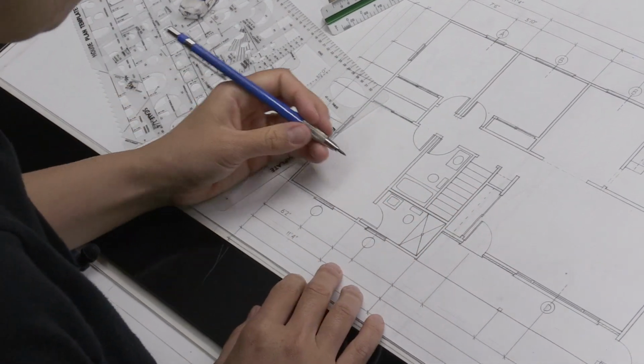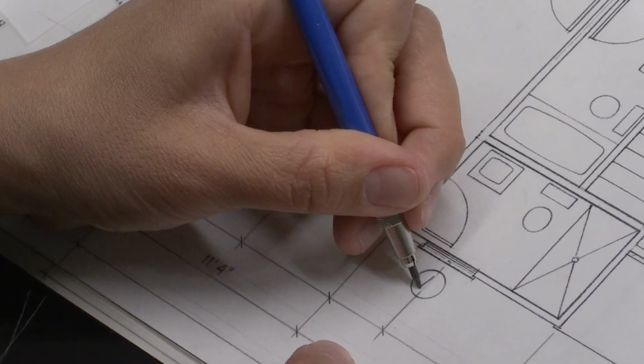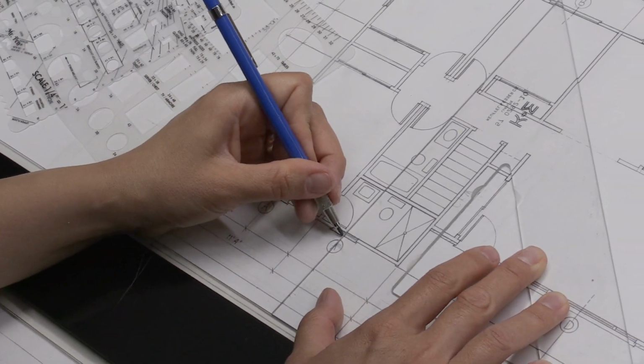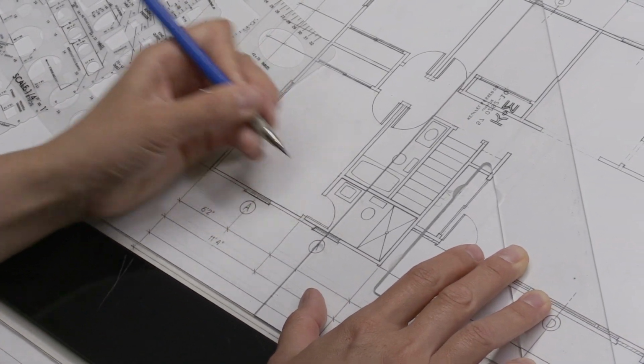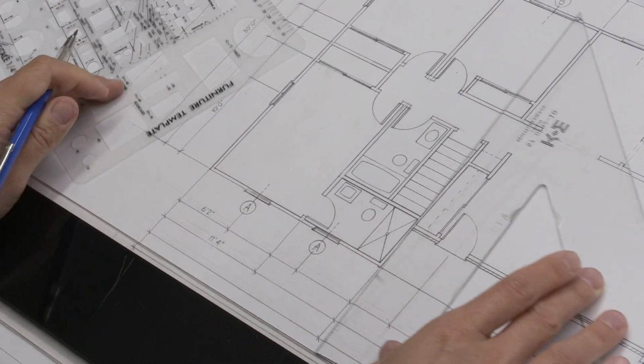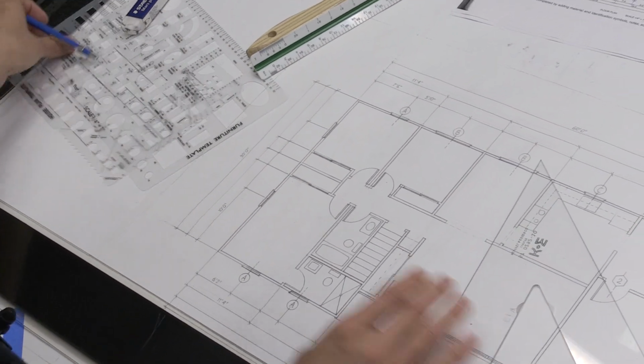And I'm gonna put the letters A and letter A. And I'm gonna continue this line to go through here, just like that. And we have 2 more windows.